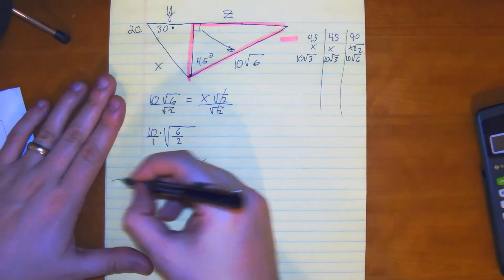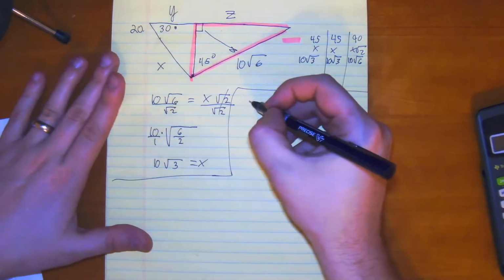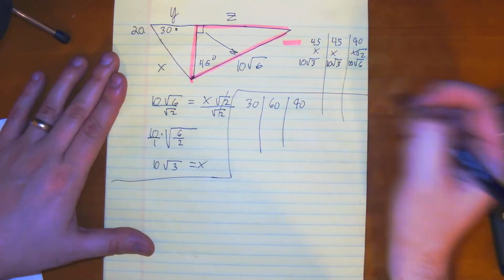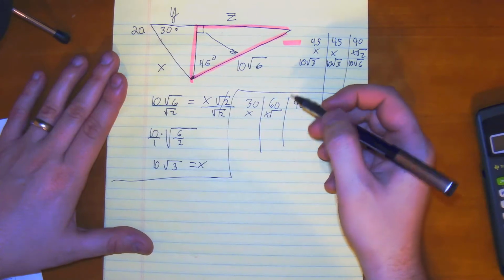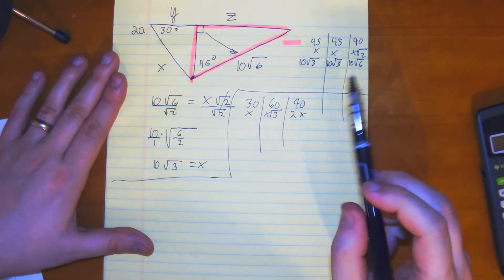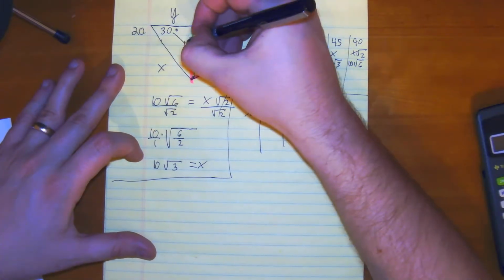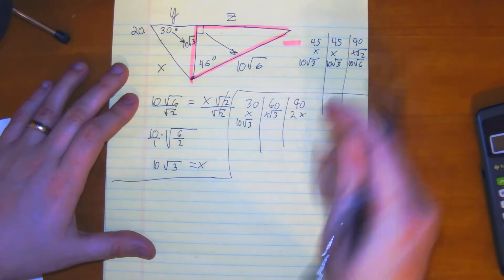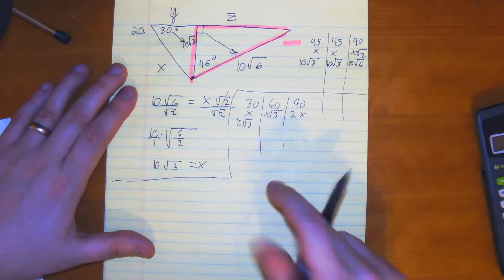Alright, and so the next thing we need to focus on is this triangle, the 30, 60, 90 triangle: x, x square root 3, and then right here 2x. What we are given is this 10 square root 3, which is opposite the 30. Oh, we're lucky here, 10 square root 3. So we can just start plugging things in because we have the basic thing everything's compared to.